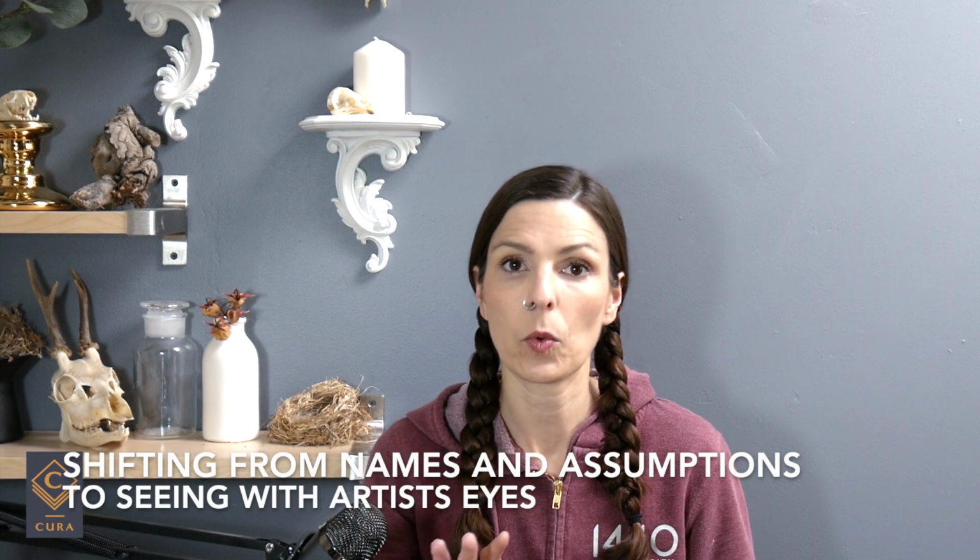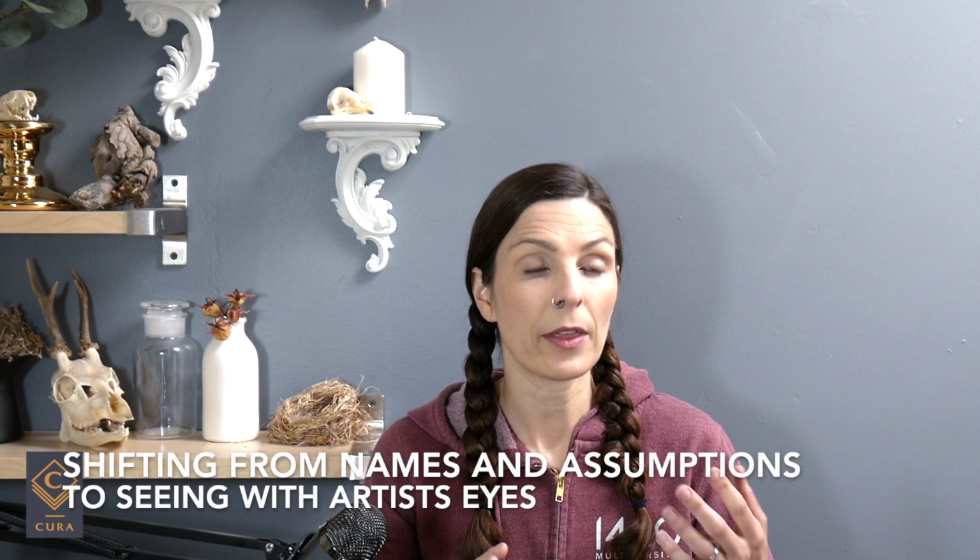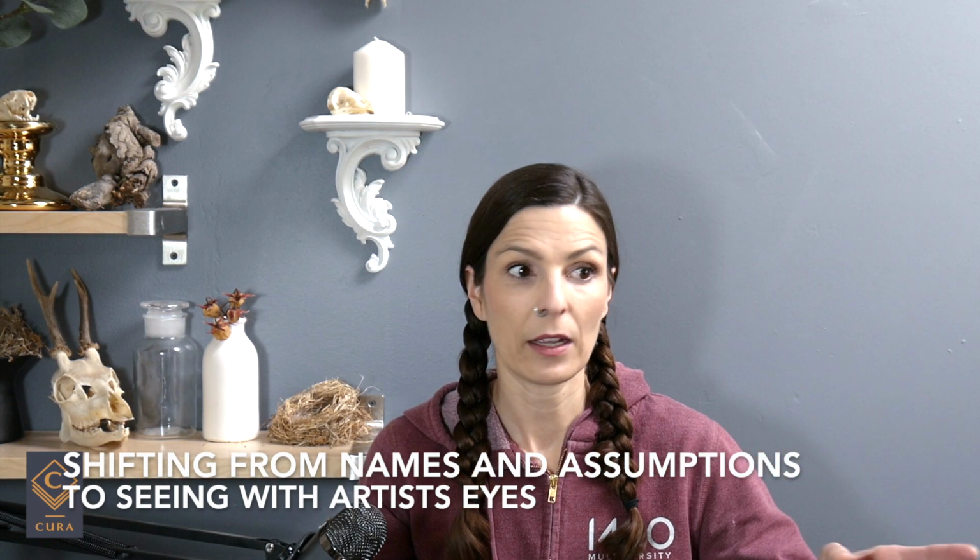The other thing that will happen is as you strengthen your understanding of these 4 principles that I mentioned, you will start to shift from seeing the world through normal person eyes to shifting and seeing the world through artist eyes, rather than ascribing names to things like this is an arm, this is a head. You start to notice the shape of things first.